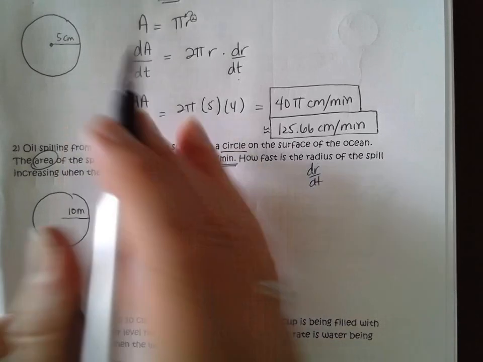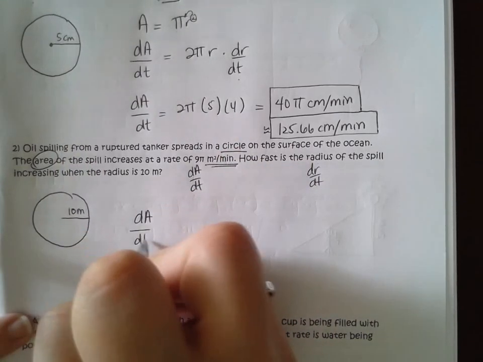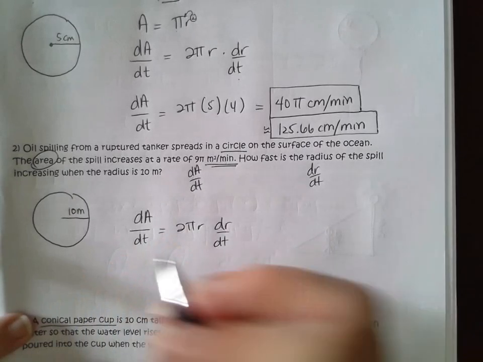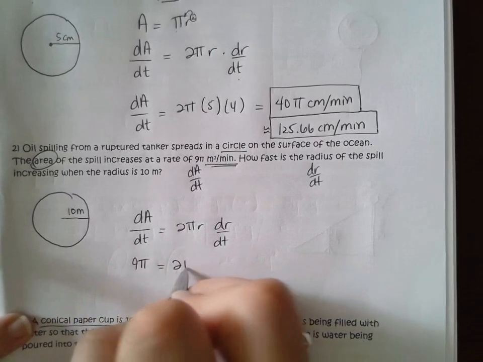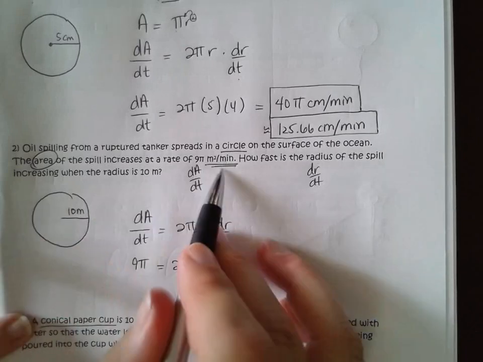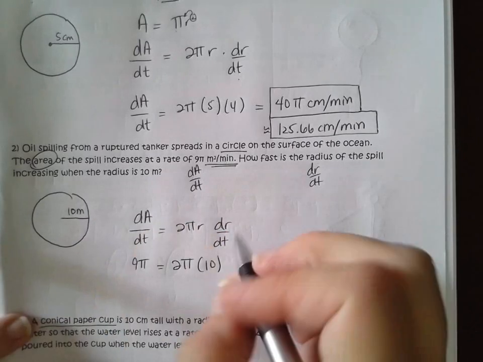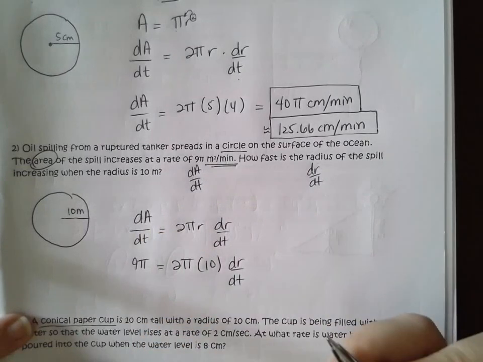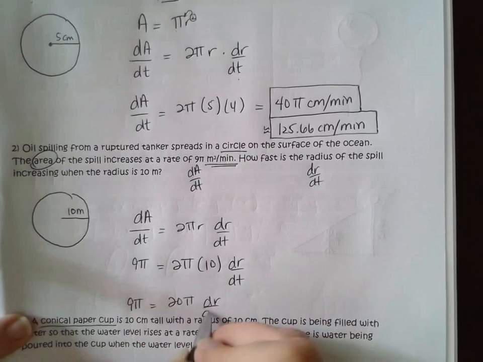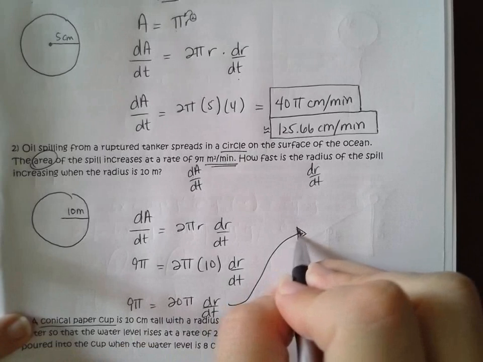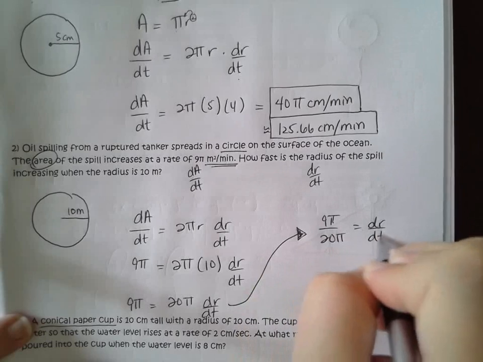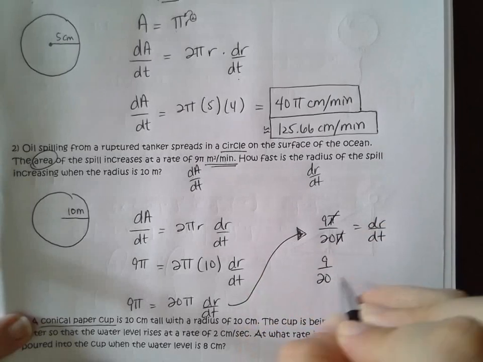I'm not going to rewrite the whole formula. I'm just going to rewrite what it came out to be. dA/dt equals 2 pi r dr/dt. My area rate is 9 pi. My radius is 10 meters. Make sure that your labels are in the same family. If we have centimeters and meters, we'd have to do some conversions. We're solving for dr/dt. The right side of the formula becomes 20 pi dr/dt. If I want to solve for dr/dt, I get 9 pi over 20 pi, and that simplifies to 9 over 20.